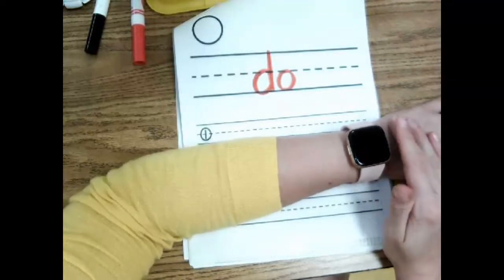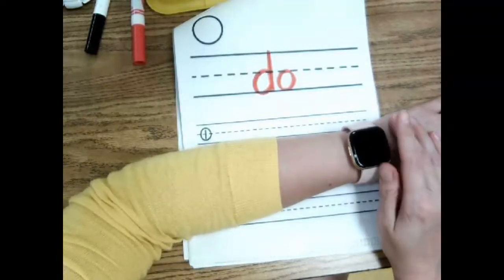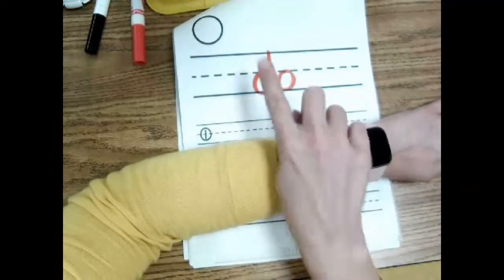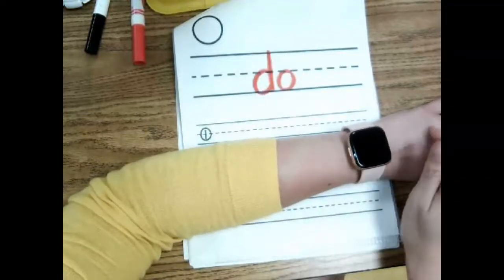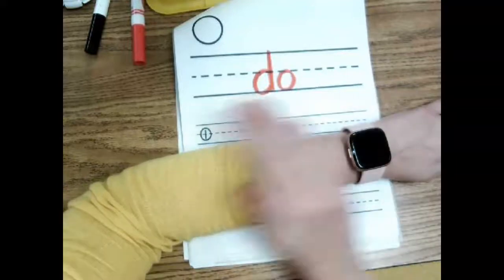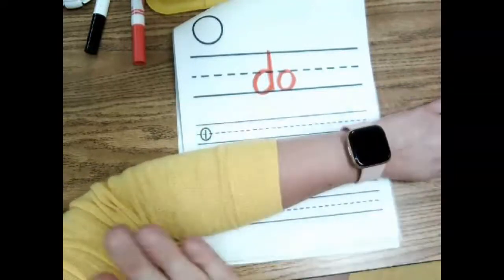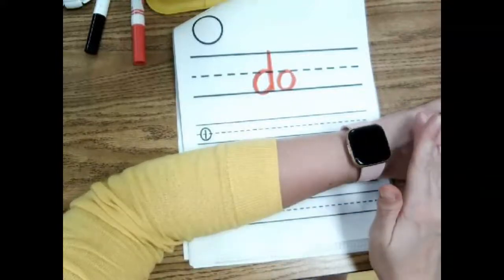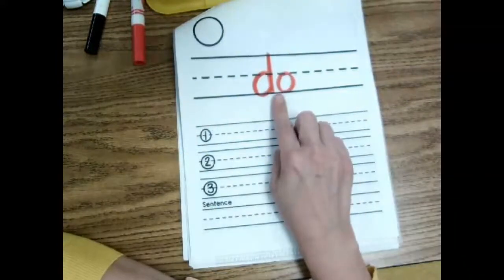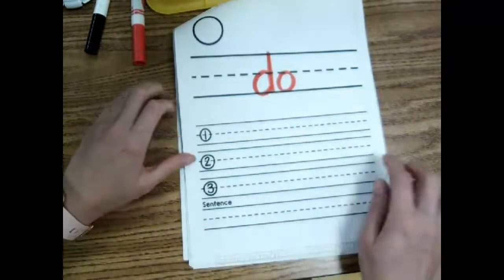Let's sing Red Word of the Day song. There was a red word of the day, and do was our red word. D, O, do. D, O, do. D, O, do. And do was our red word.